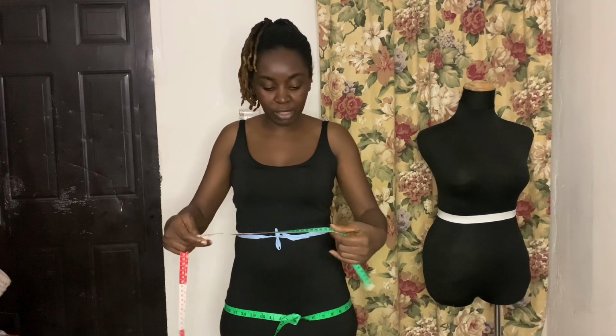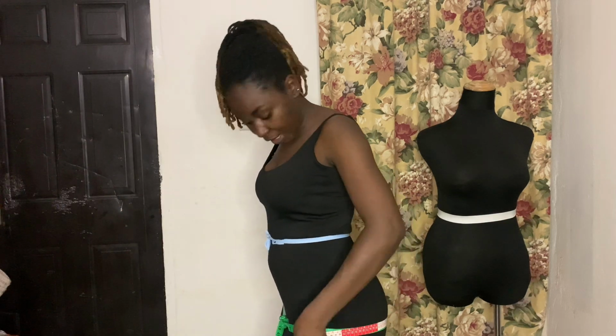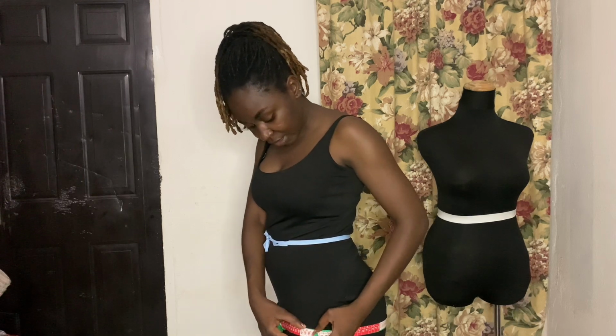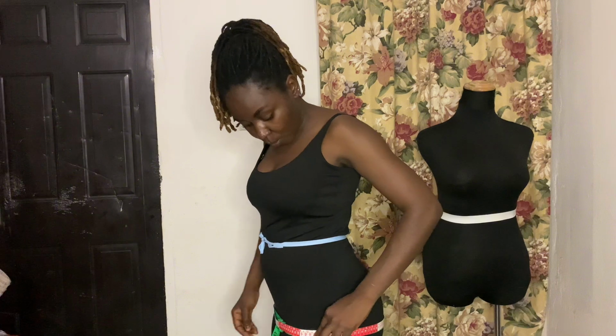That's where my hip is. So see, this is where my hip is. So for taking hip measurements, I'm going to measure in this on the tape that I have. And what I have is 100.5 centimeters. So that's my hip measurement, 100.5 centimeters.